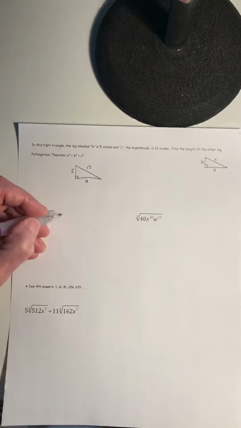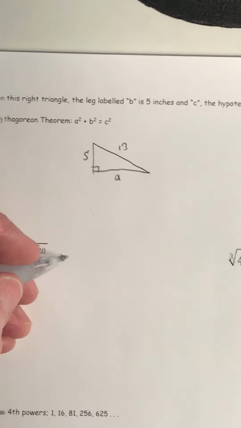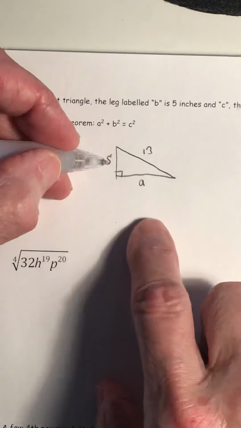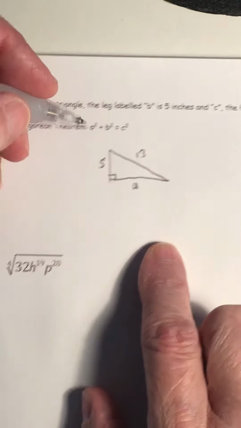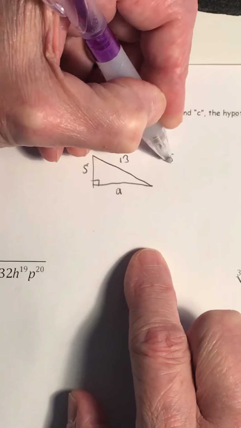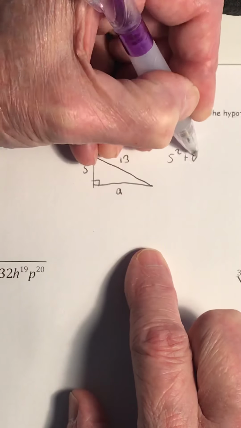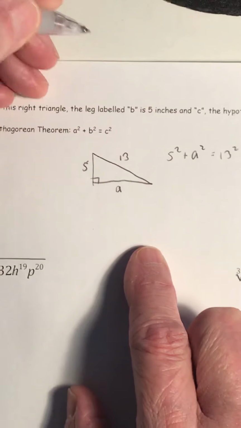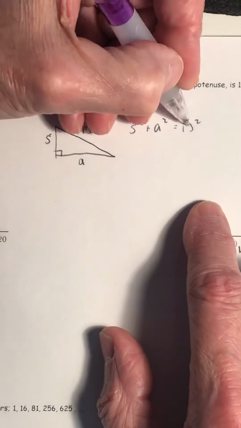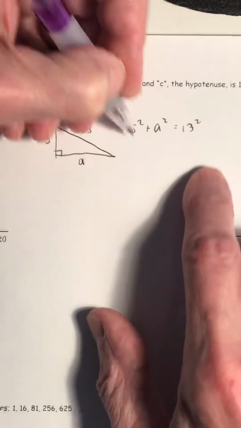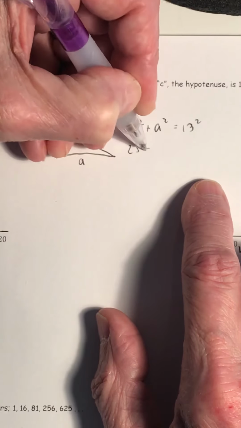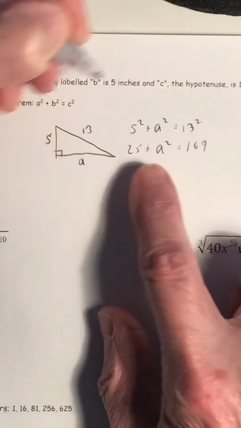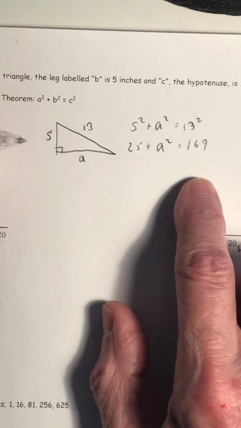So, following this guideline, leg squared plus leg squared equals hypotenuse squared. So 5 squared plus A squared equals 13 squared. And if I change those, we get this: 25 plus A squared equals 169.